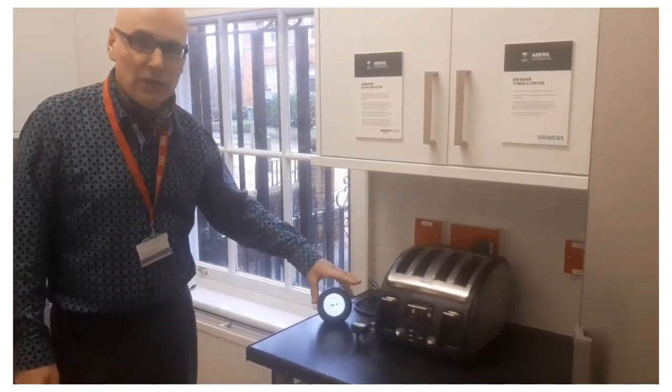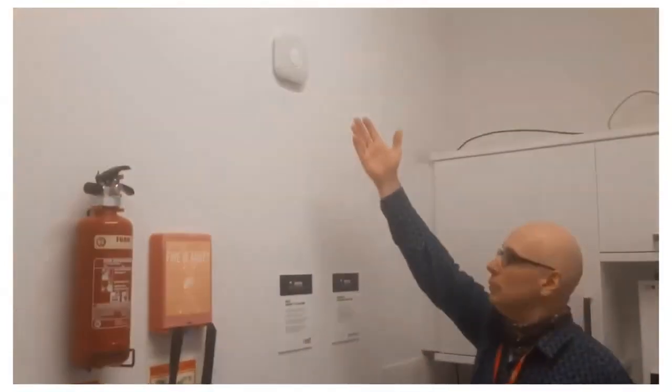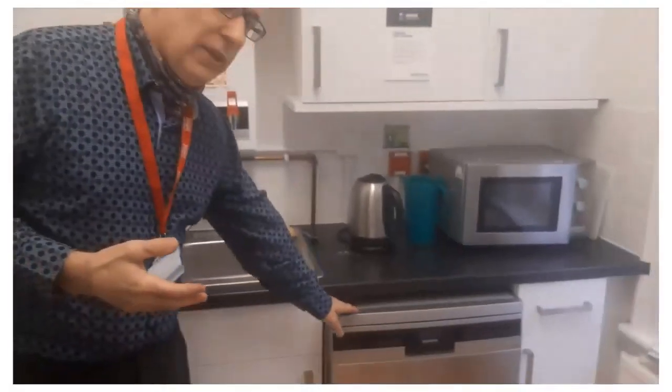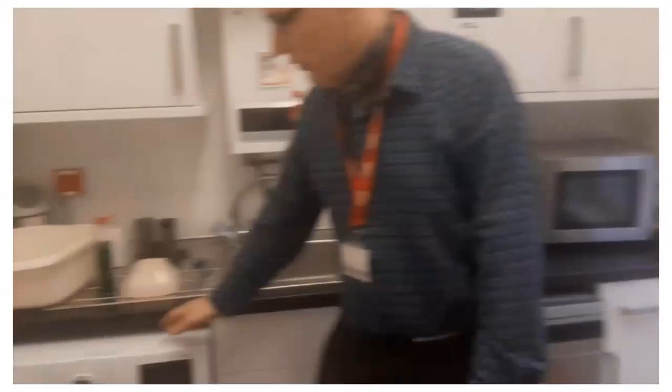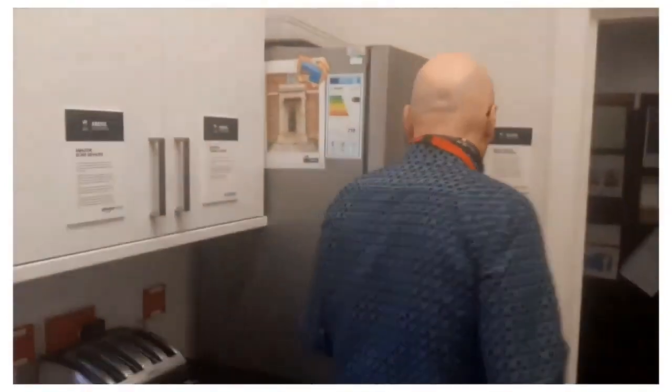Plus we have Alexa control in here, and if we look around, you can see that we have some smart sensors and interpretation as well. All the devices, like the dishwasher and the tumble dryer here, are able to connect remotely to Wi-Fi. And if we look around here, the piece de resistance is the fridge.